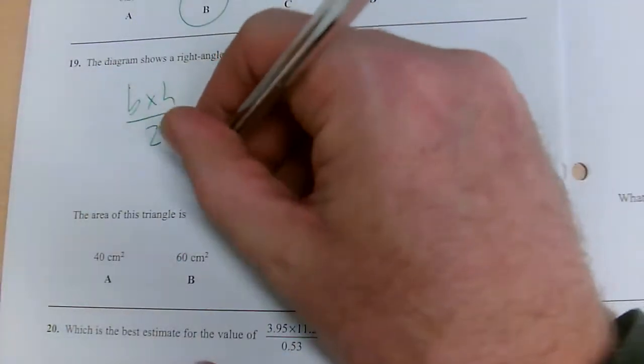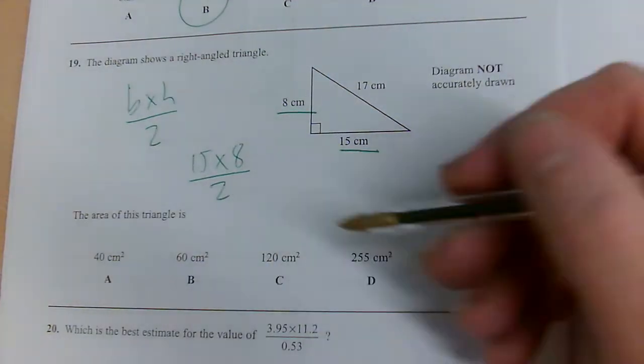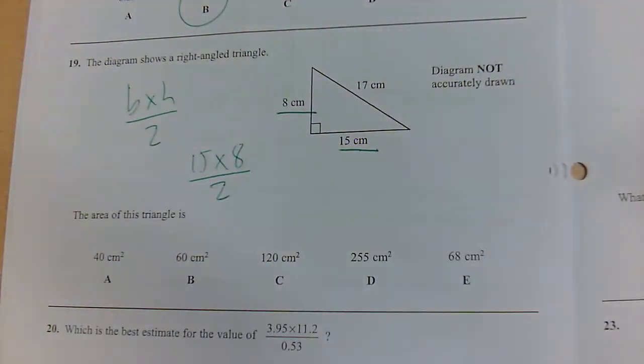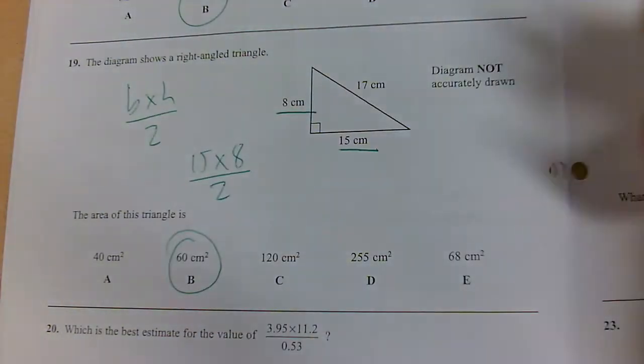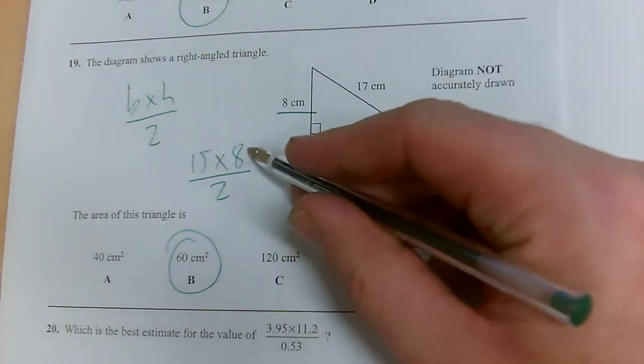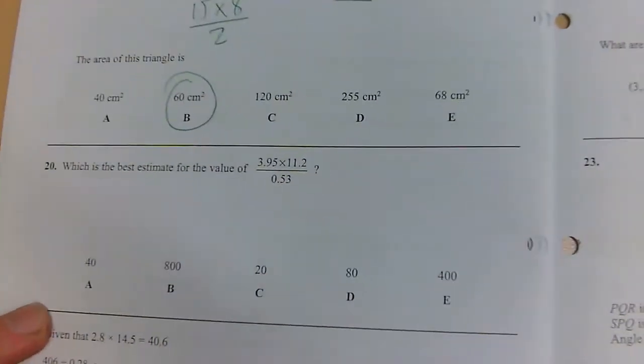So 15 times 8 divided by 2. 15 times 8 is 120. 120 divided by 2 is 60. Therefore, it's answer B. You can halve the number. You could do 8 divided by 2 first, and then say 15 times 4, get the same number.